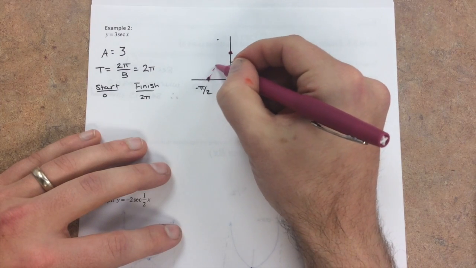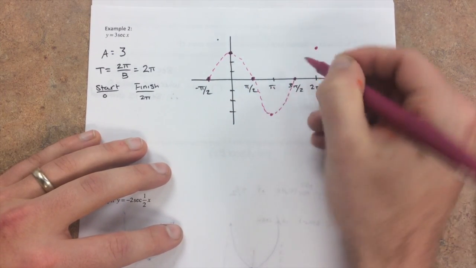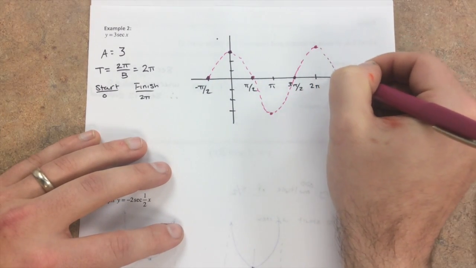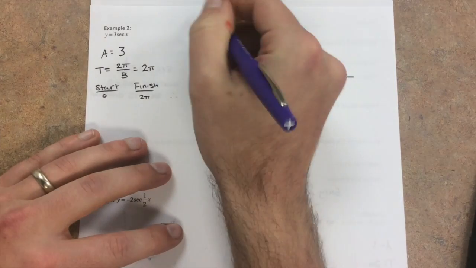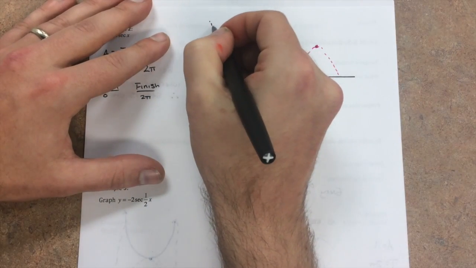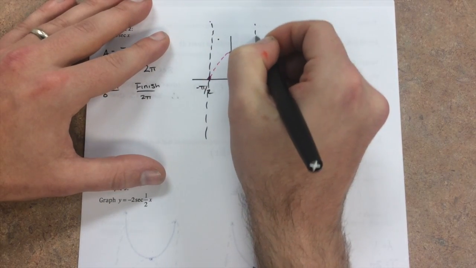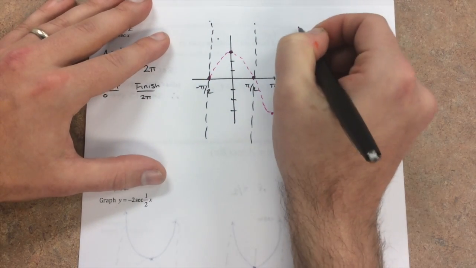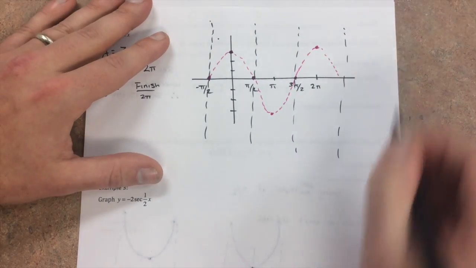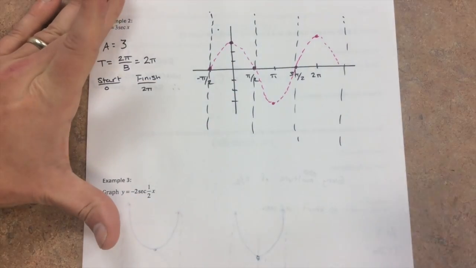This is our lovely cosine graph, which we're doing to get our basic sketch for our secant. Likewise, it goes down here. So we have vertical asymptotes at negative pi over 2, at pi over 2, at 3 pi over 2, at 5 pi over 2, at 7 pi over 2, or negative 3 pi over 2, or negative 5 pi over 2.